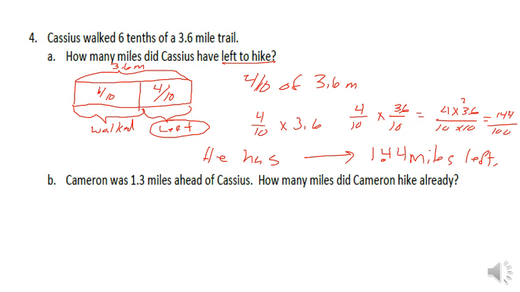And the last one, Cameron has 1.3 miles ahead of Cassius. How many miles did Cameron hike already? Okay. Well, if he had 1.44 and he was 1.3 ahead, that means that he hiked 2.74 miles.